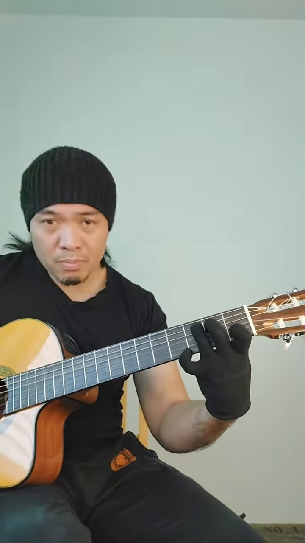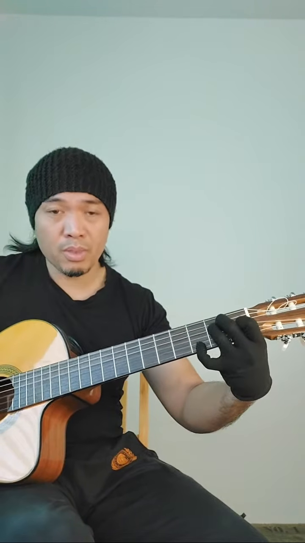So we have C, A, G, E, and D. Those are movable shapes, and this is how I look at it. Hopefully it will help you look at your fingerboard maybe differently, or maybe you're looking at it the same way as I do.